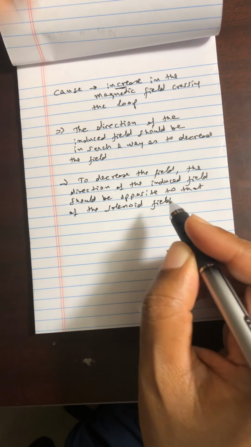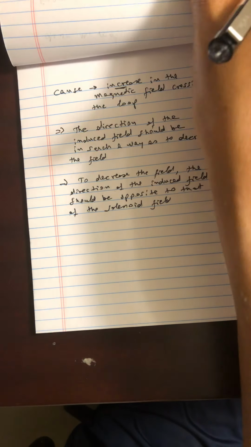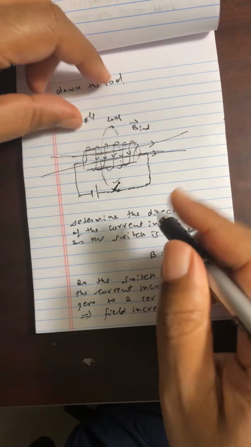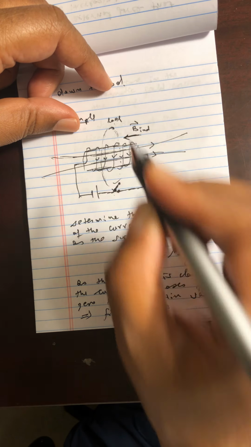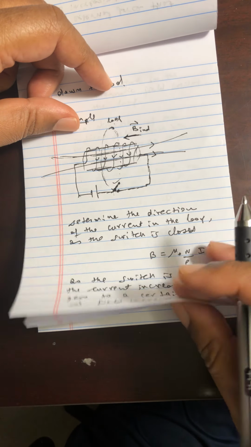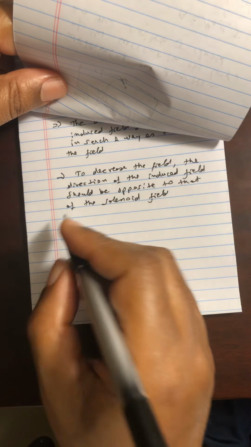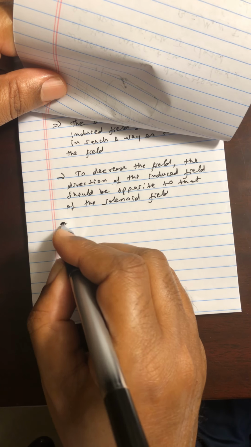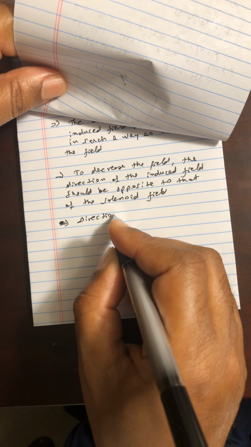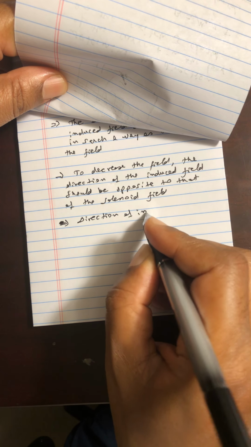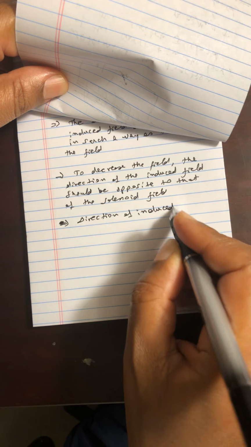So the solenoid field is to the right. Therefore, the direction of the induced field should be to the left. Okay, so the direction of the induced field should be to the left. This implies direction of induced field is to the left.